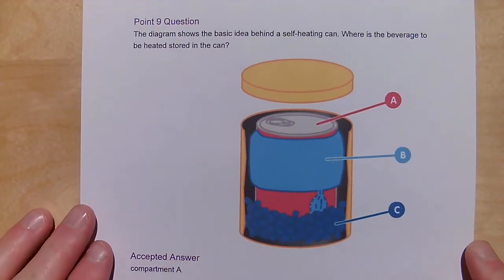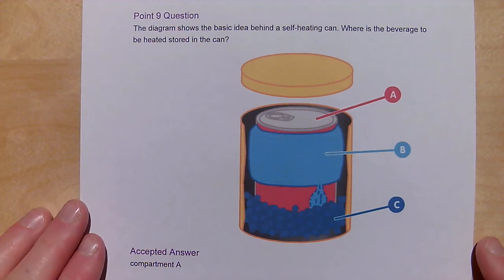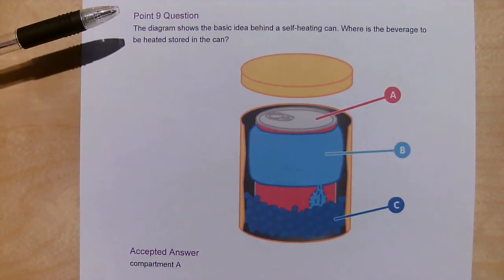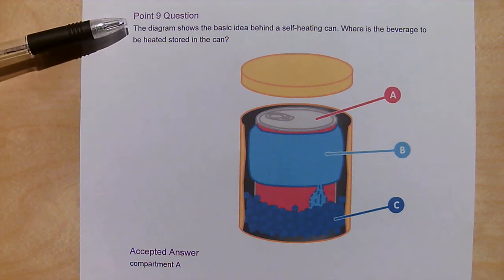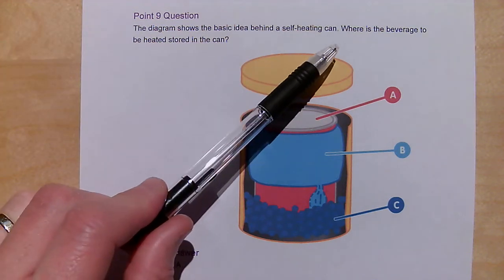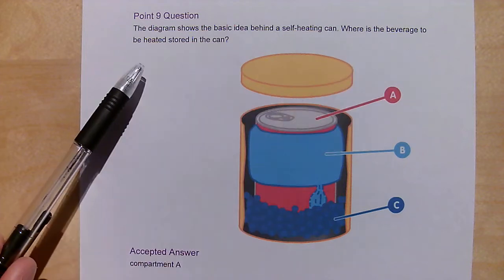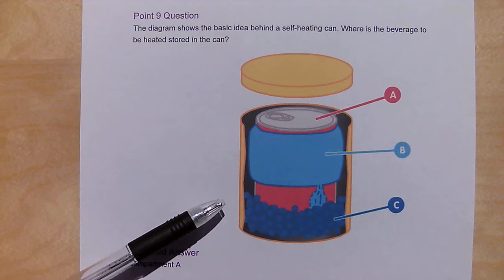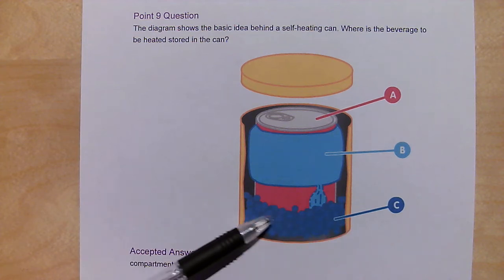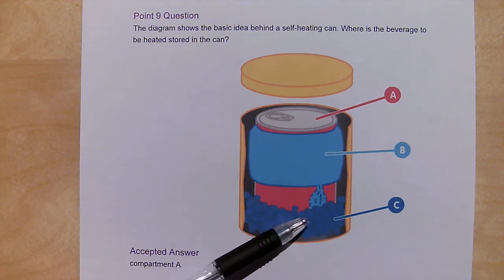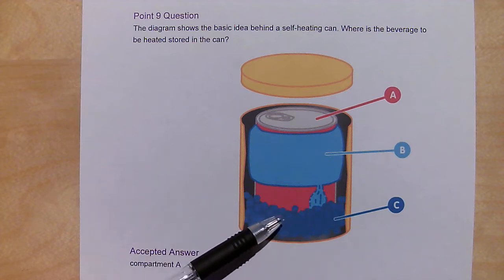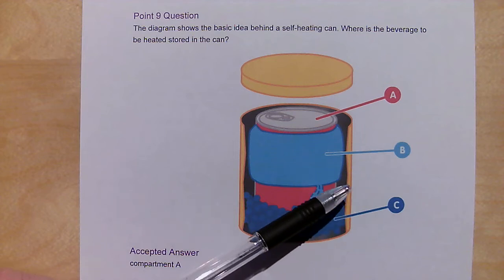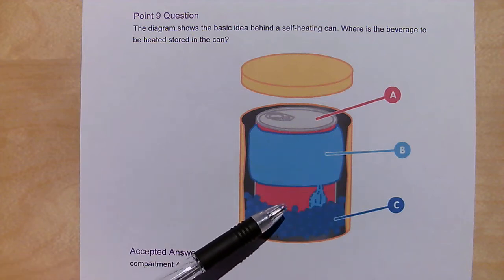Okay, the next question that created a little bit of an issue was this idea about heating up a can. Okay, so the diagram shows the basic idea behind a self-heating can. Where is the beverage to be heated stored in the can? Okay, I think the problem with this is it's quite hard to understand the diagram. Okay, so here C is my fuel. Okay, that's basically the substance or the chemical reaction that's going to give out heat energy, which is going to be used to heat up the liquid that's in the can.